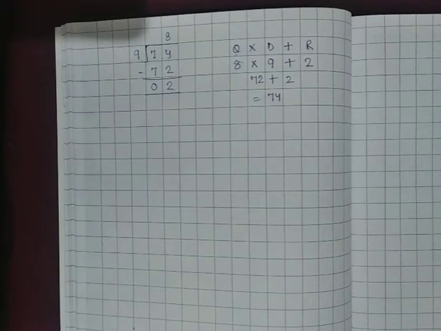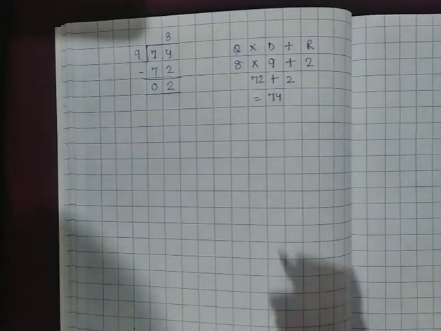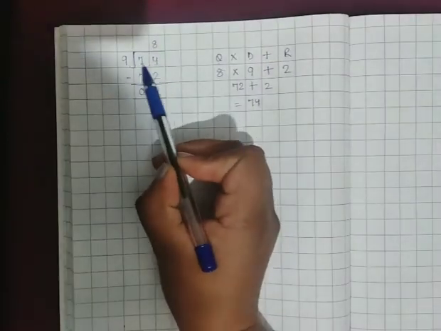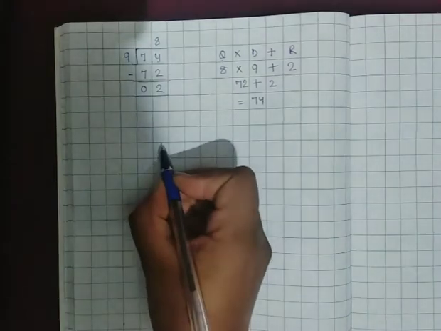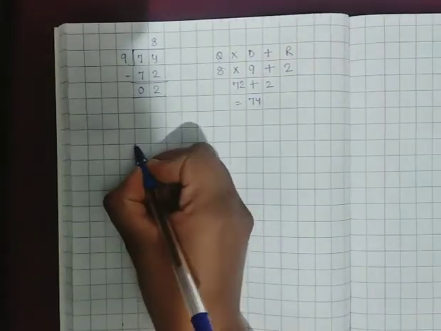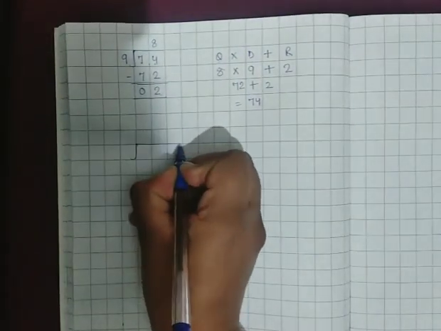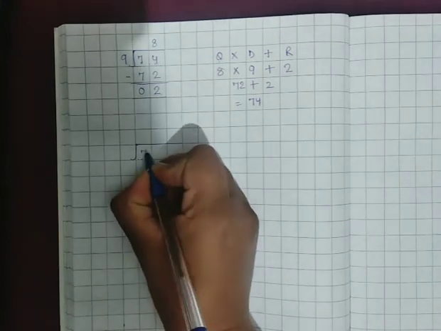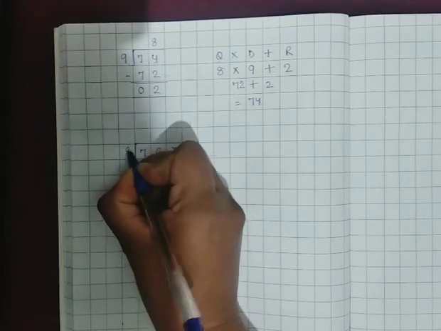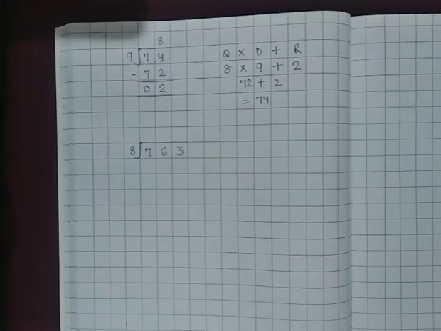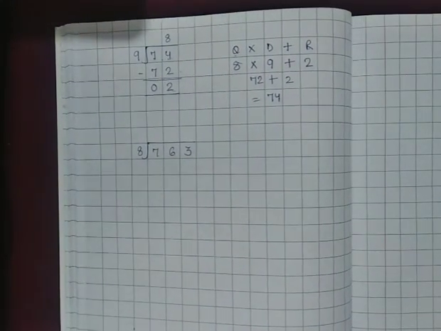I'm going to solve another question for you, and it will be of 3 digit. So first we divided 2 digit. Now I'm going to divide a 3 digit number for you. So our 3 digit number is, let's say, 763 divided by 8.